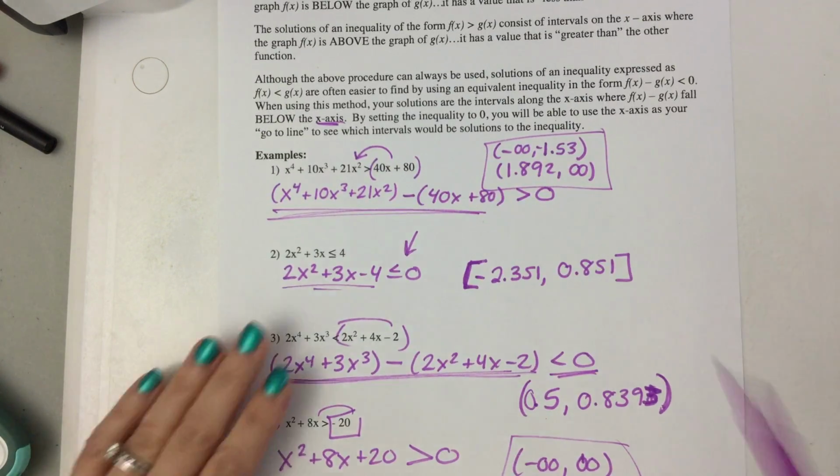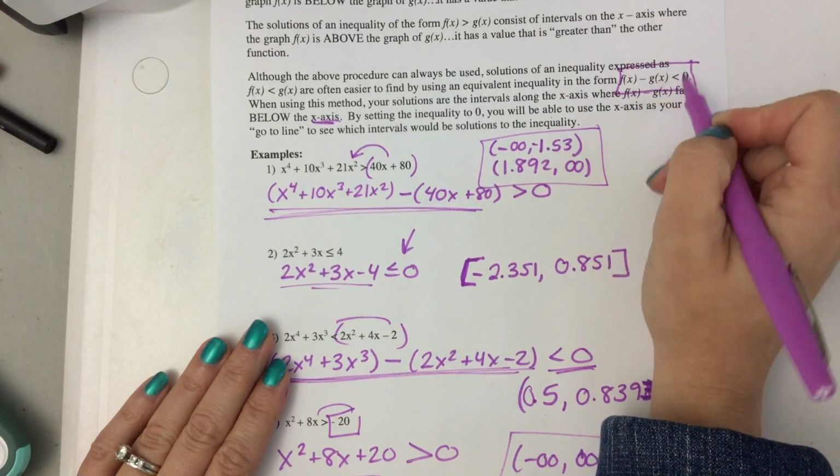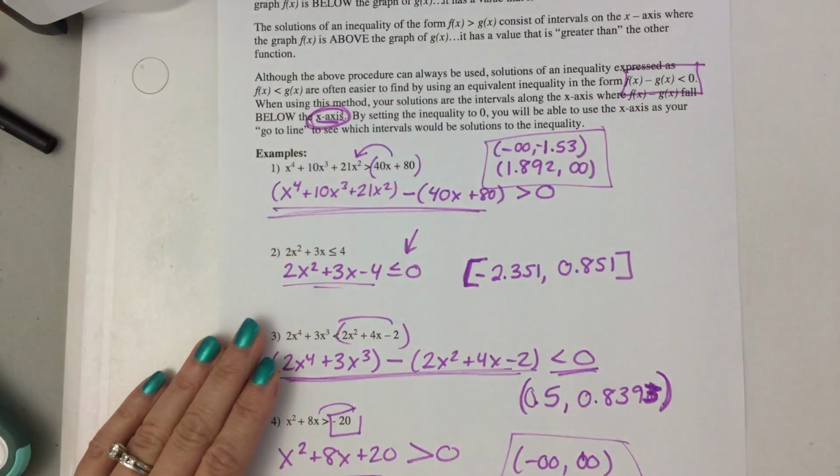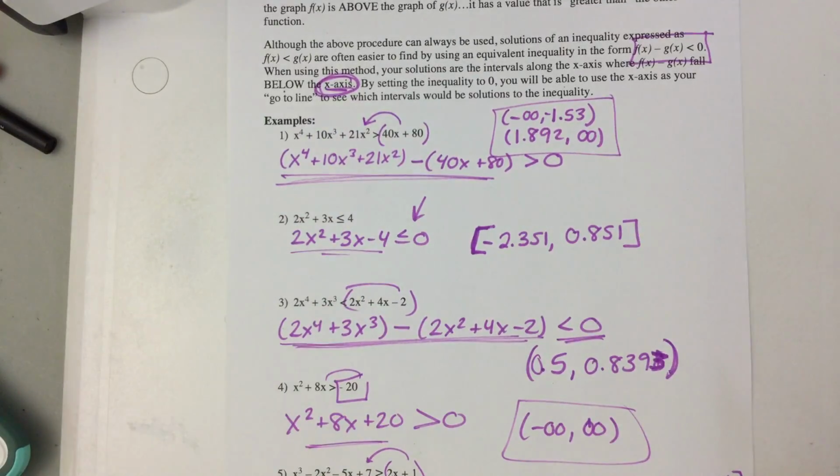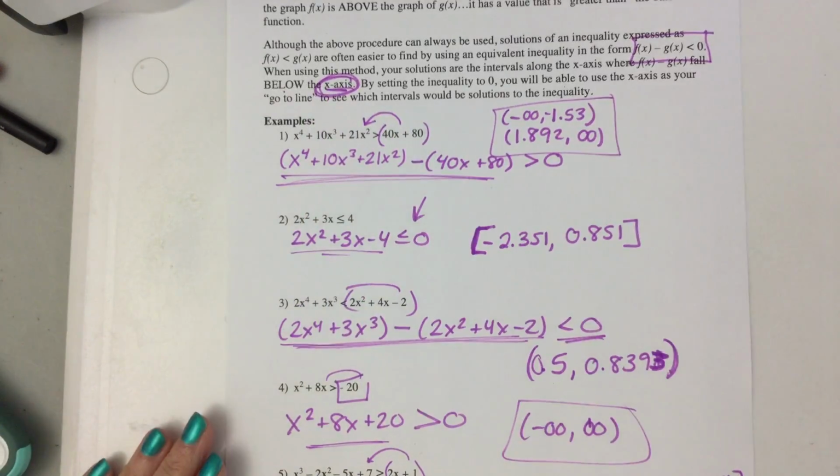The cool thing is, though, if you can get them set equal to 0, you get to use the x-axis. If it's less than, you want to know when it's below the x-axis. If it's greater than, you want to know when it's above the x-axis.